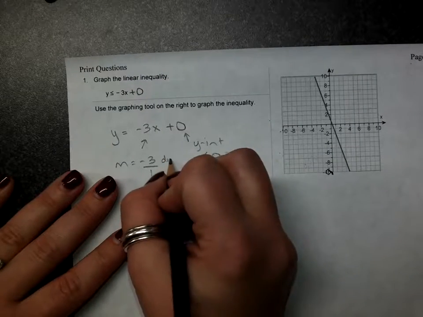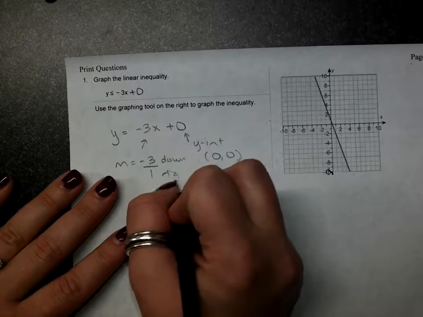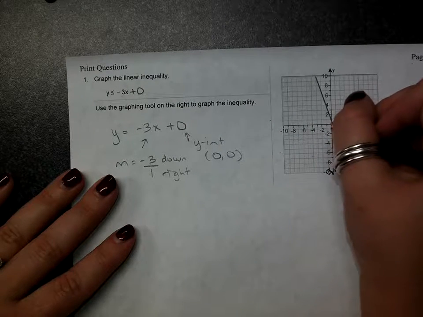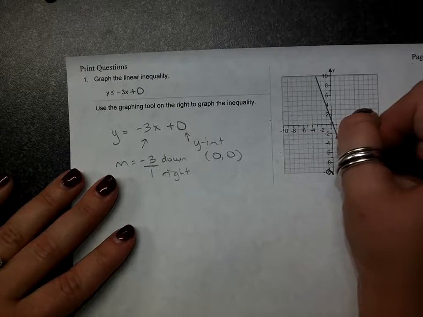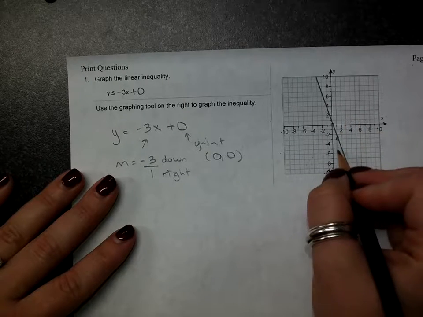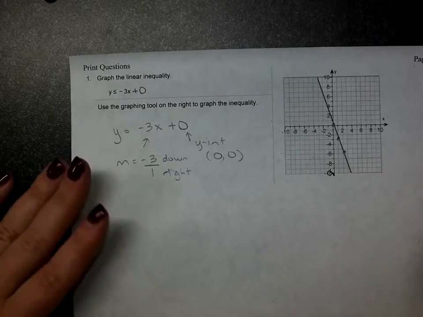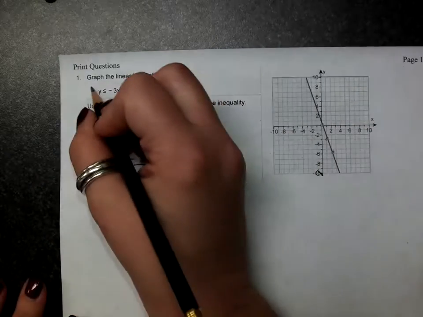So we're going to go down 3 and to the right 1, starting at 0, 0. So we have 0, 0, down 3, right 1, down 3, right 1. It's hard to see on this. Somewhere over there. And then it's less than or equal to.